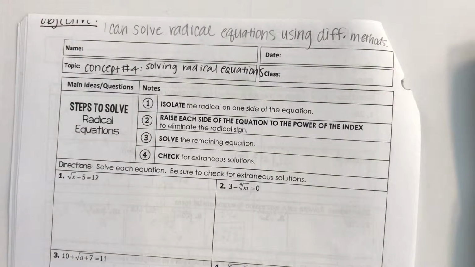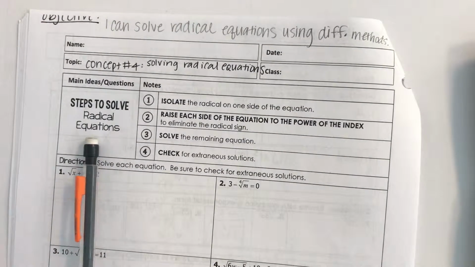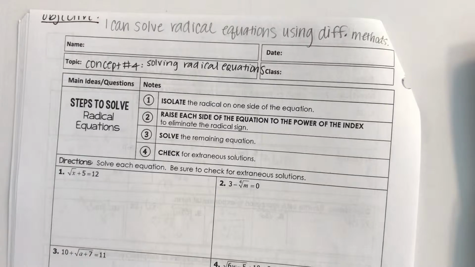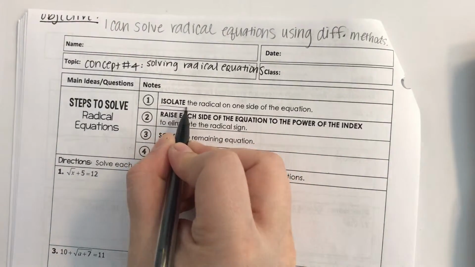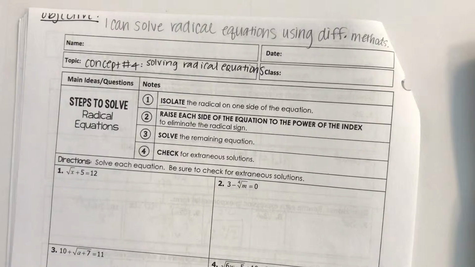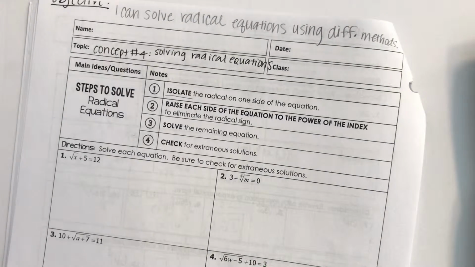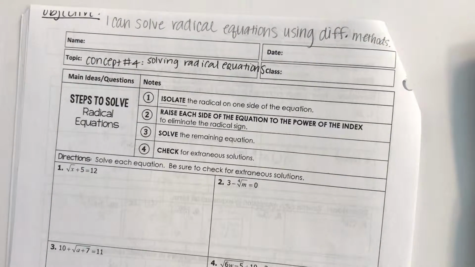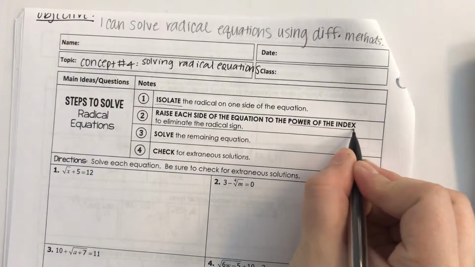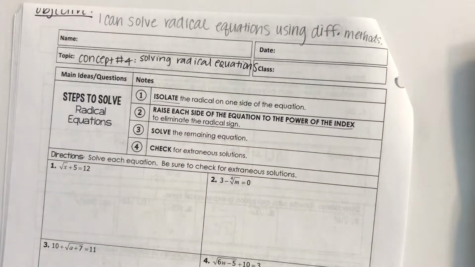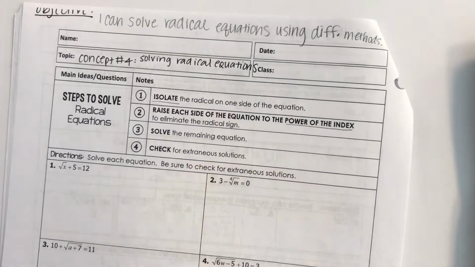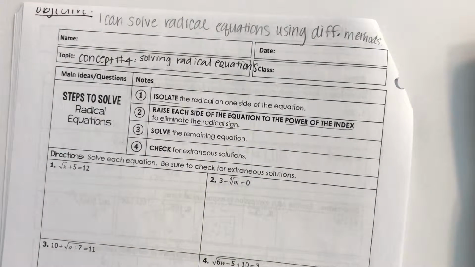So steps to solve radical equations right here at the top. Number 1, isolate the radical on one side of the equation. Isolate means get by itself, get the radical by itself. Number 2, raise each side of the equation to the power of the index. Whatever the index is, that's the power you're going to raise each side of the equation to eliminate the radical sign. That's the whole point. The whole point is to get rid of the radical and solve for x.